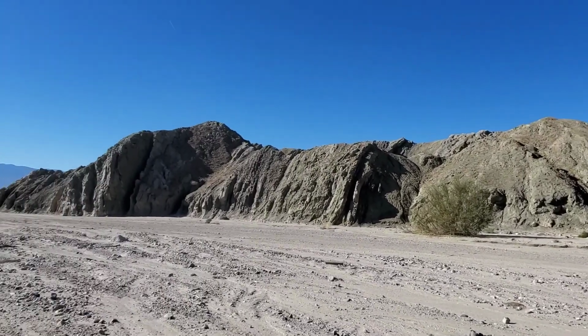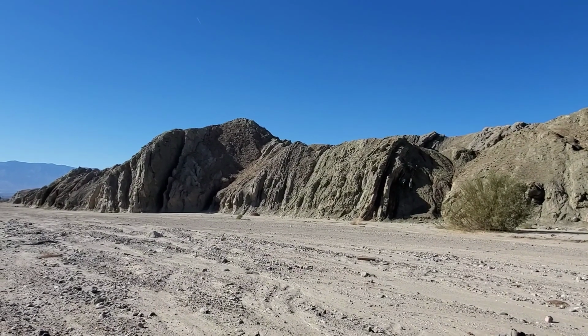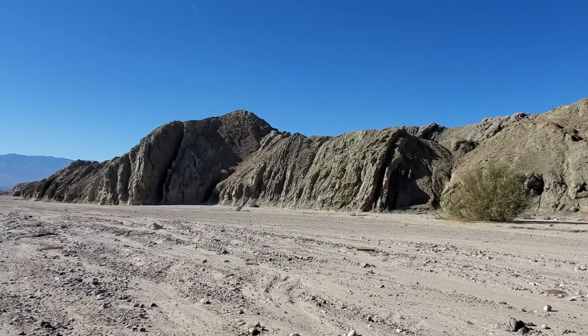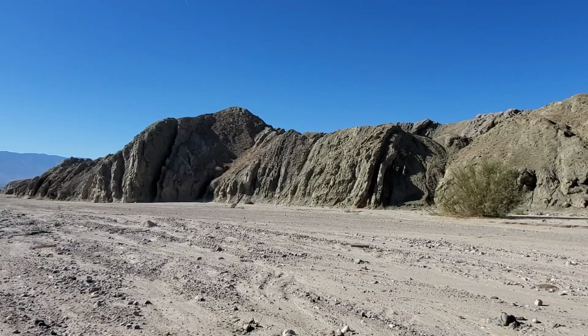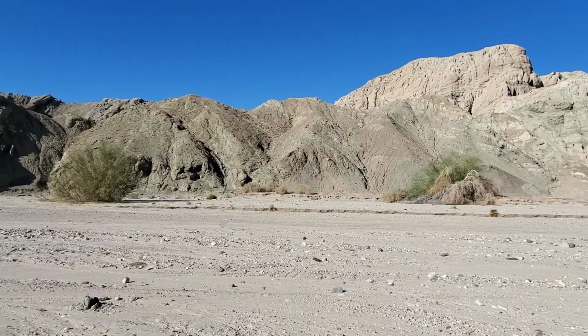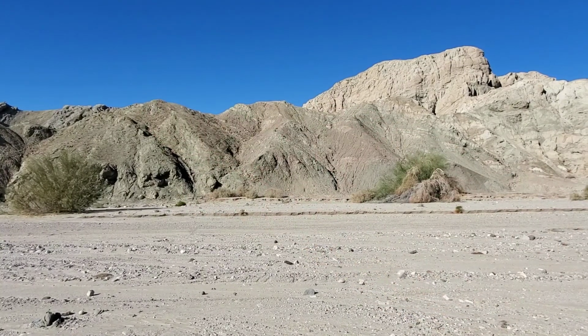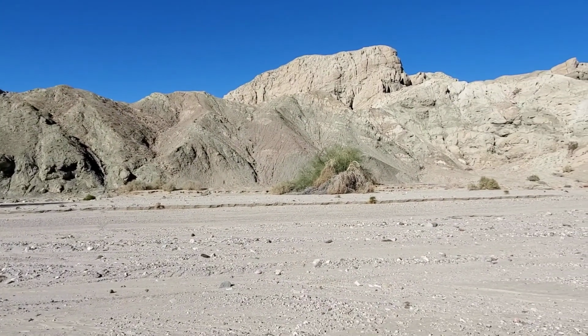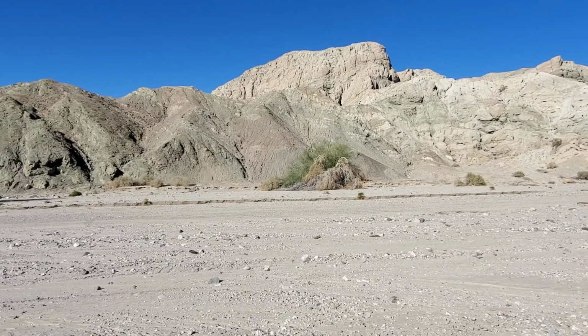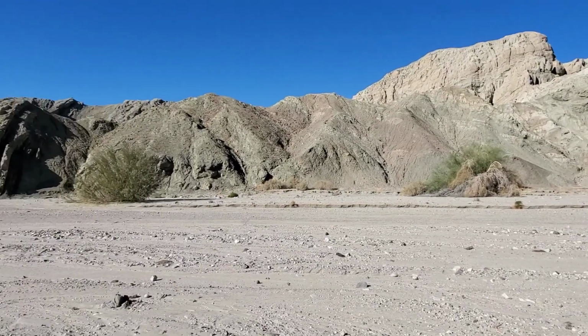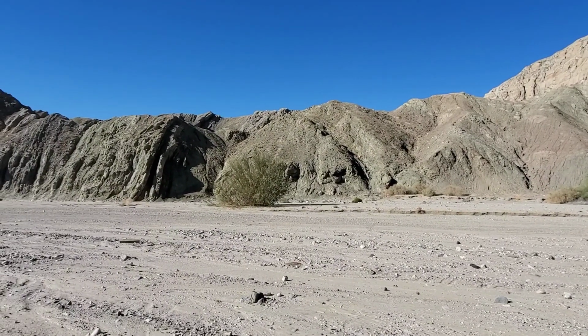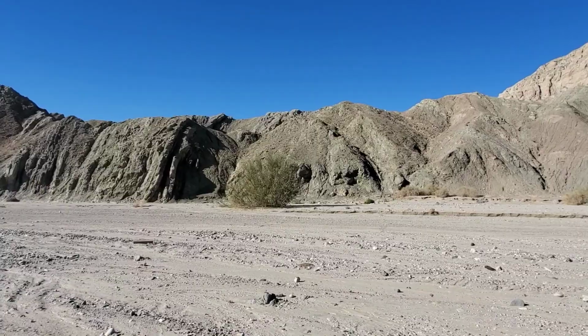And then over here, these guys have been turned up. So this is a thrust fault. Motion is that way. Skeleton Canyon Fault, exposed in Box Canyon.